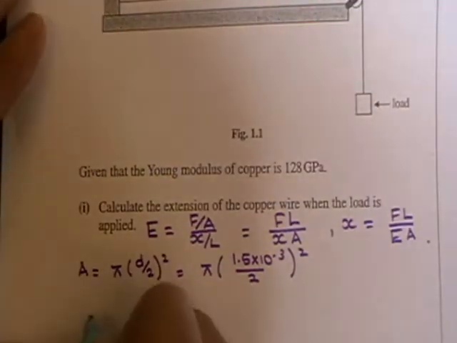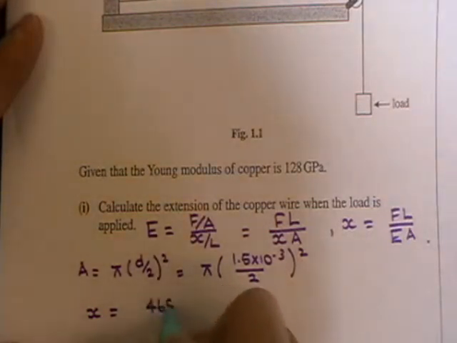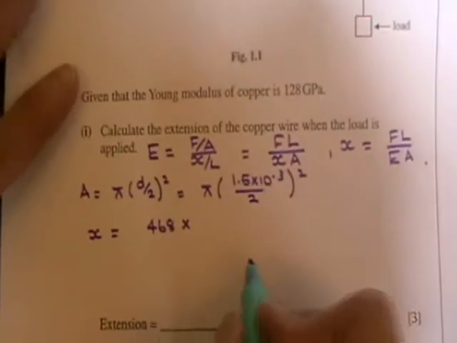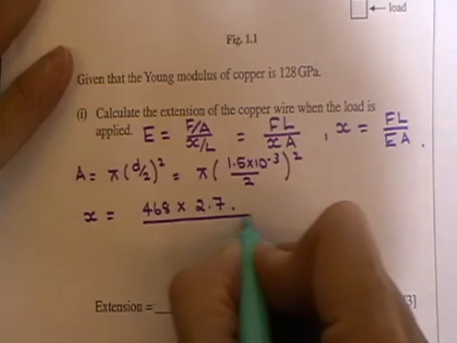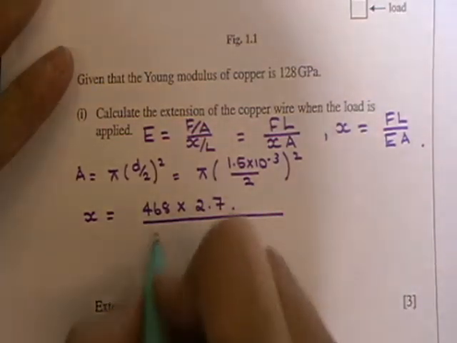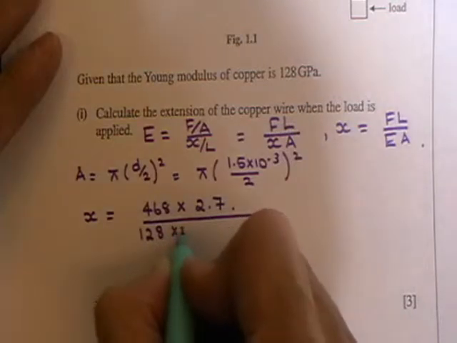And so to do a calculation, X is equal to, the force is 468. The length of the wire is 2.7 metres. Young modulus is 128 and giga is by 10 to the 9.